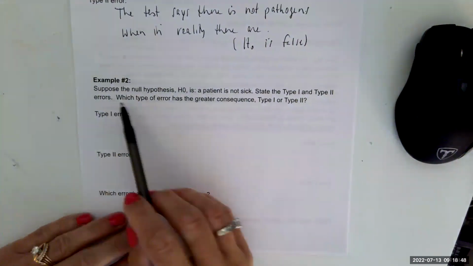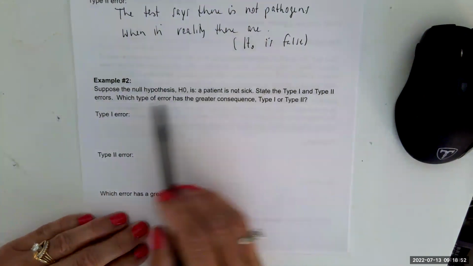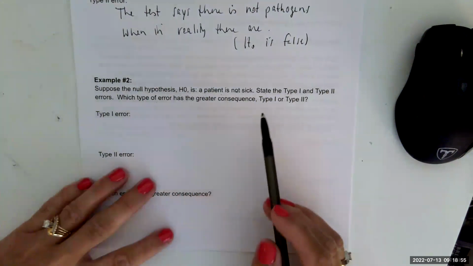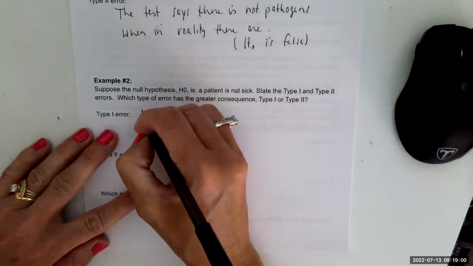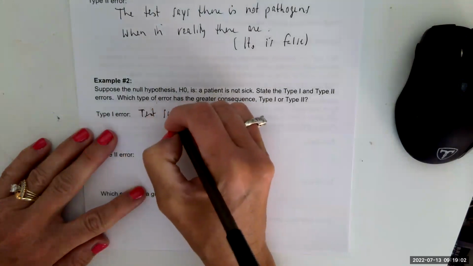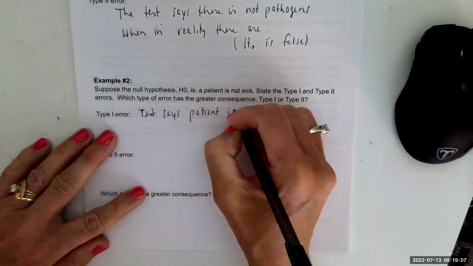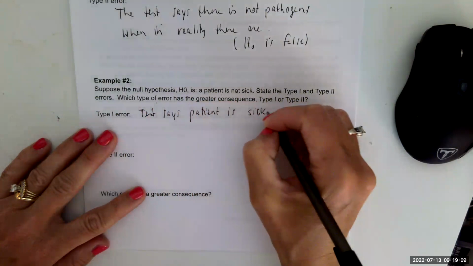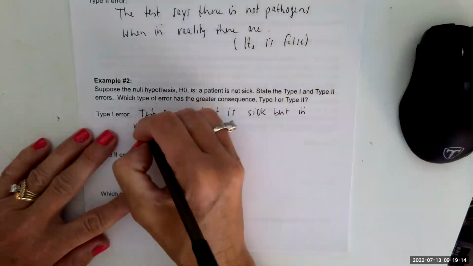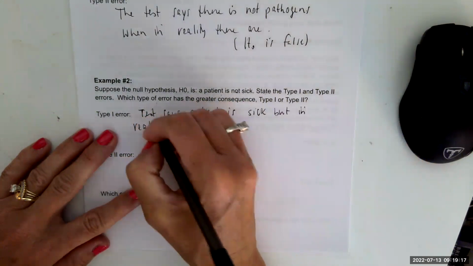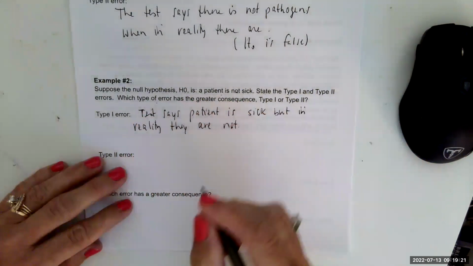Example 2 says, suppose the null hypothesis H0 is a patient is not sick. State the type 1 and type 2 errors. Which type of error has a greater consequence, type 1 or type 2? Okay, so type 1 would be the test says the patient is sick, but in reality, they are not.